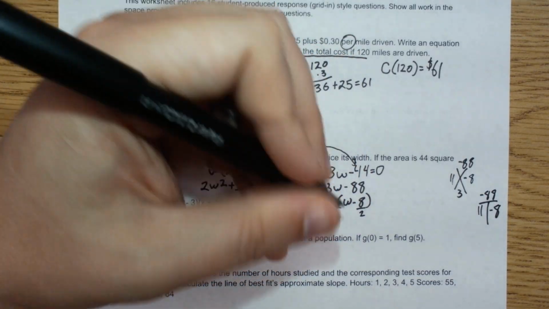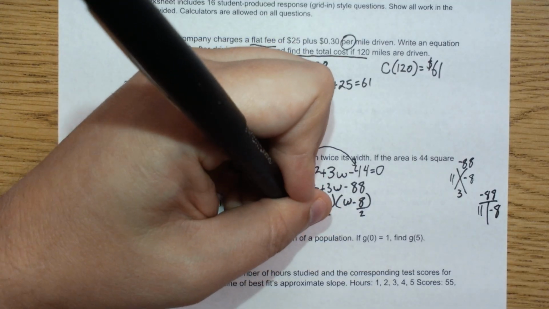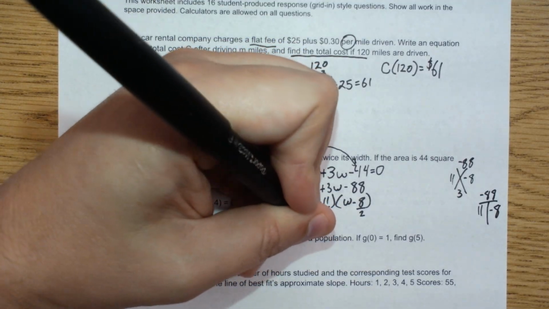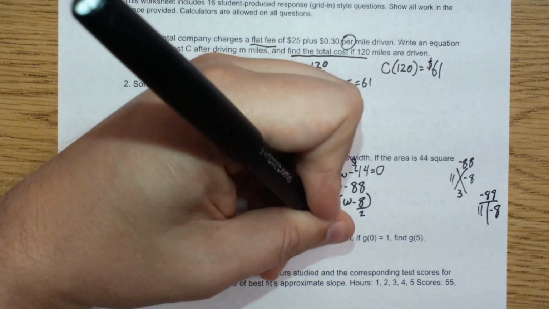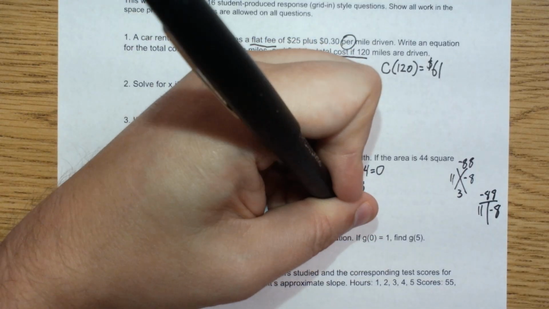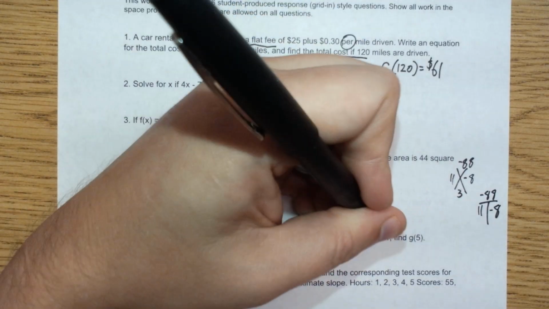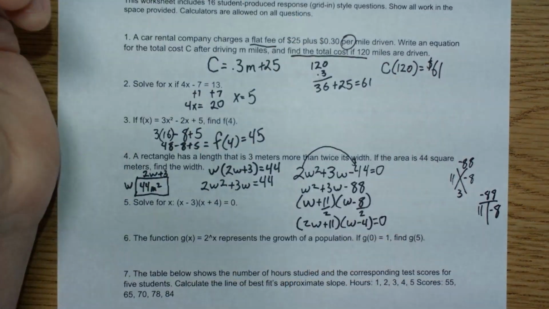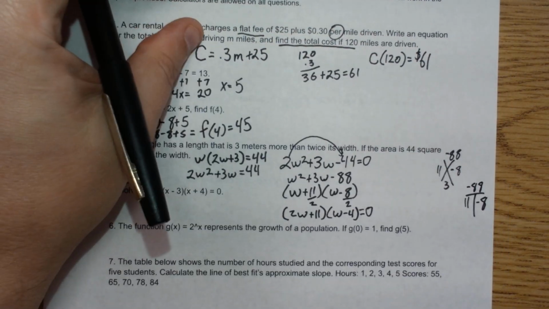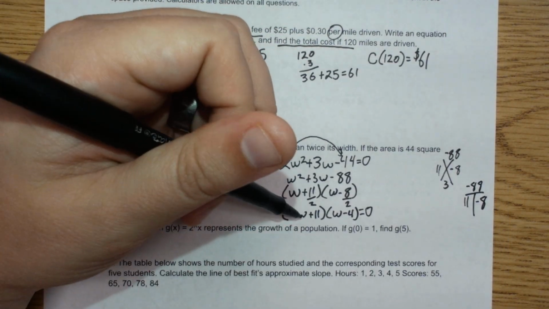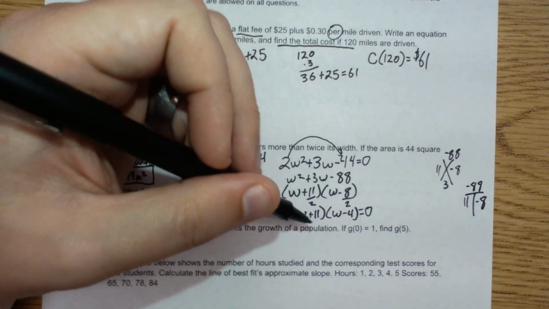This one doesn't divide, so we move the 2 up front. Get 2W plus 11. This one does divide, so I get W minus 4. And that's going to be equal to 0. So when I'm finding the width, I'm just going to say, what does W equal for these?